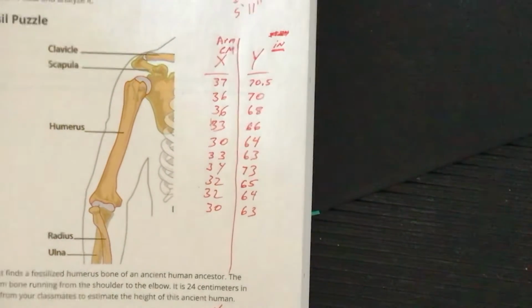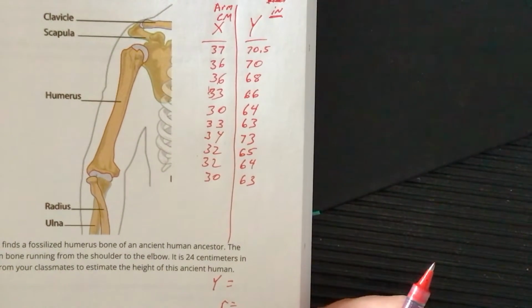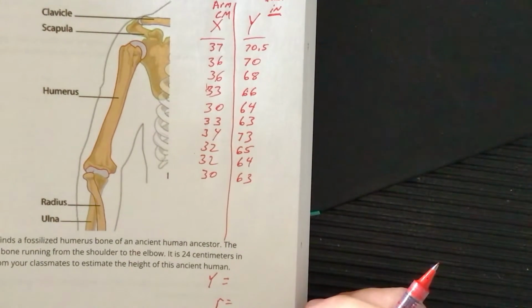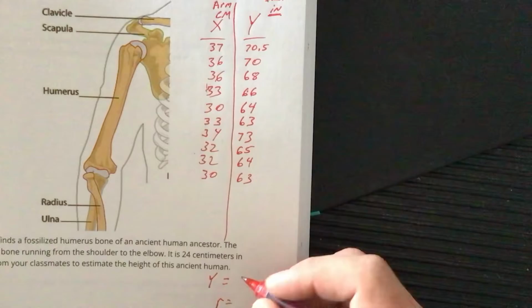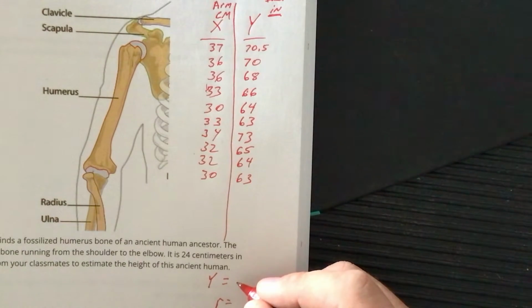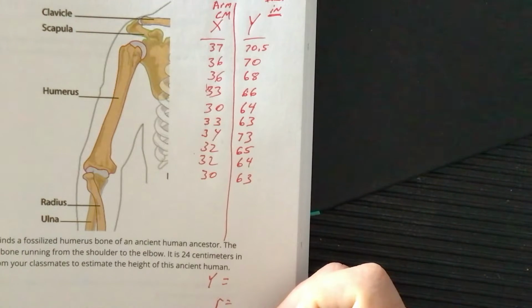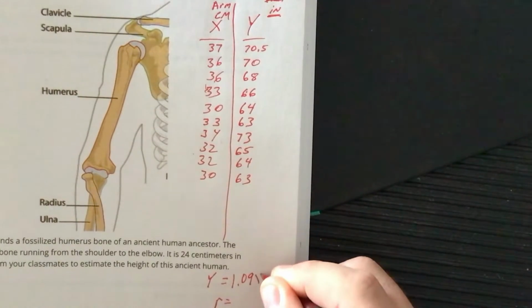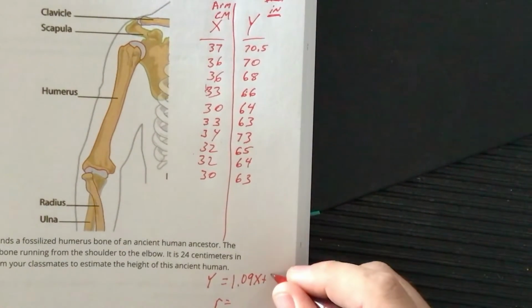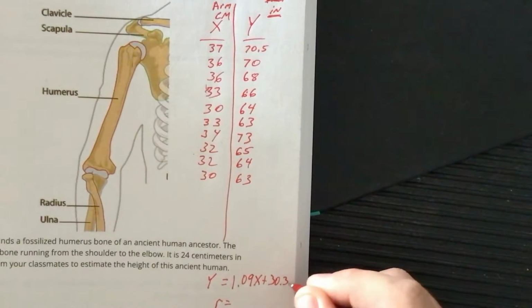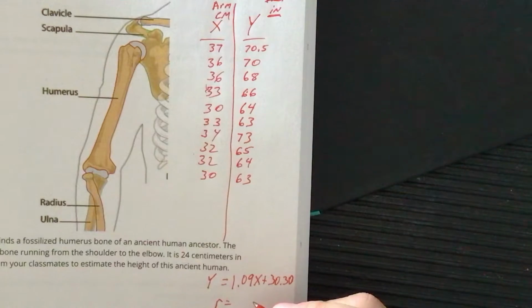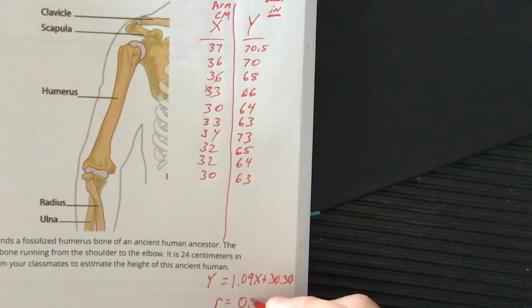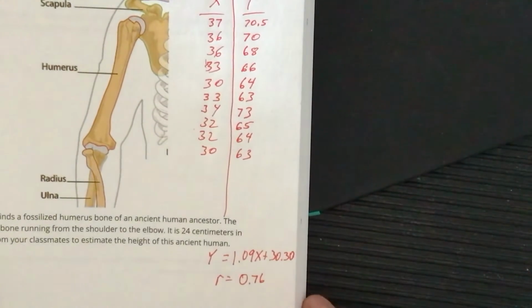Obviously, every class's data will be a little different. I would like the equation if you have it, please. Y equals 1.09 plus 30.30. That's correct. And the R value? 0.76. So I would say moderate data here. It means we're pretty scattered.